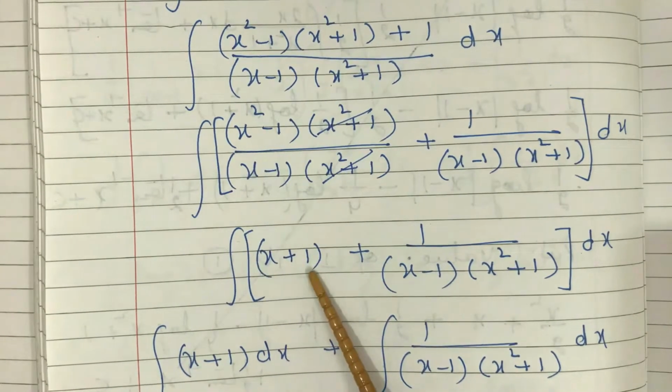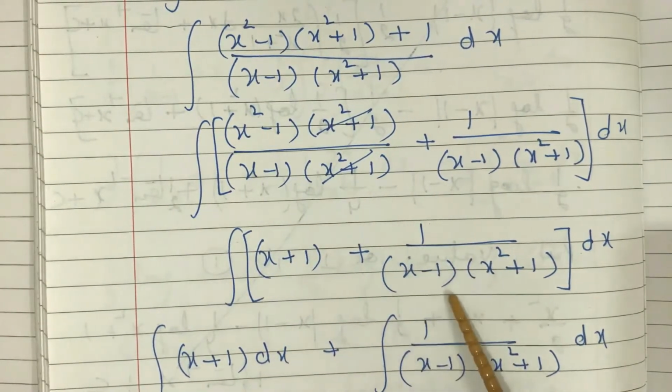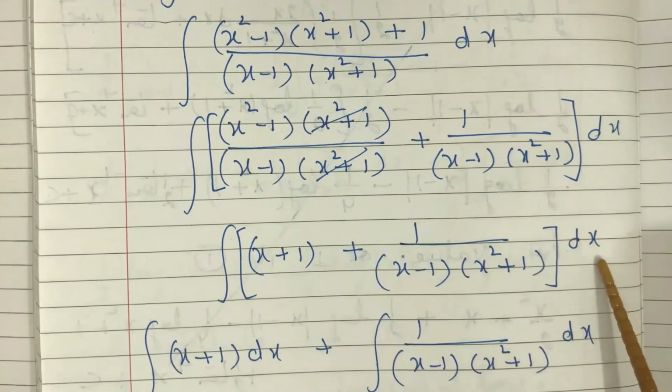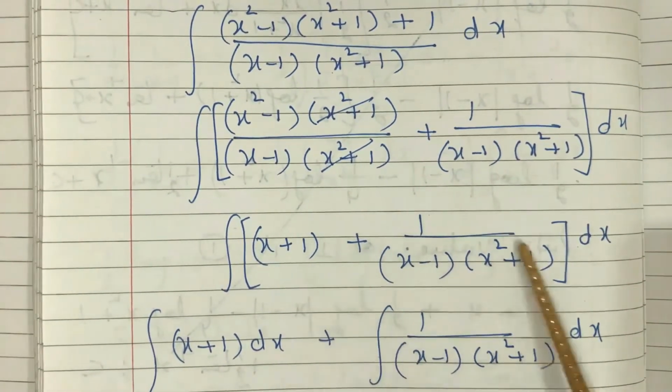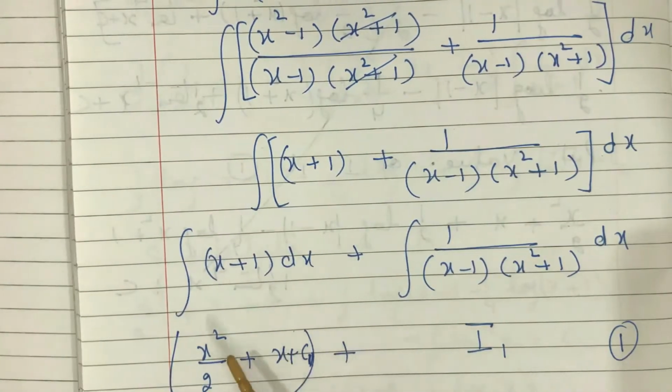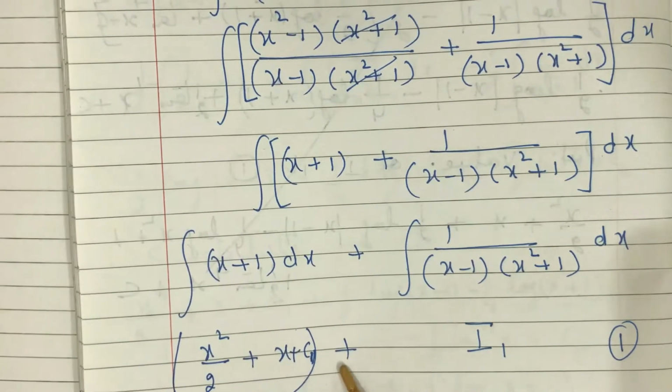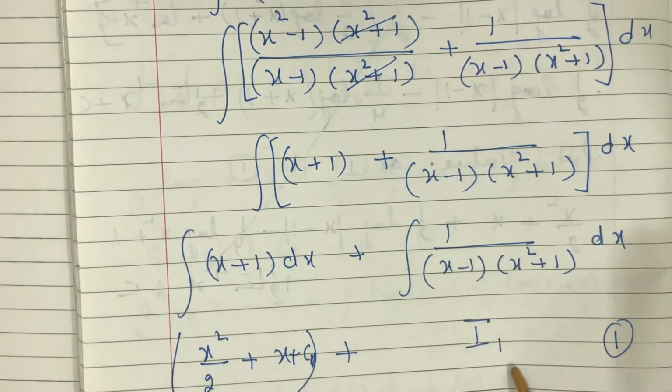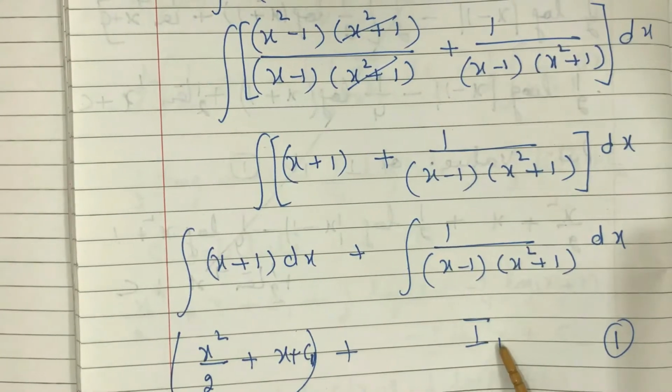You will have (x + 1) / ((x - 1)(x² + 1)) dx. Now integrate it separately. Integration of x + 1 is x²/2 + x + c1, plus let this be I1. And we will solve this first.